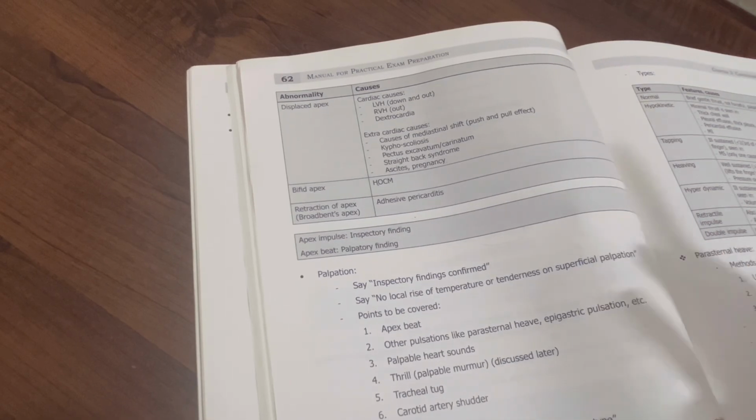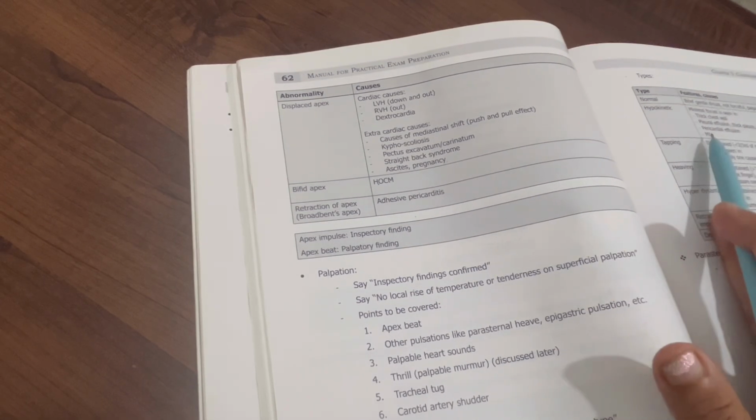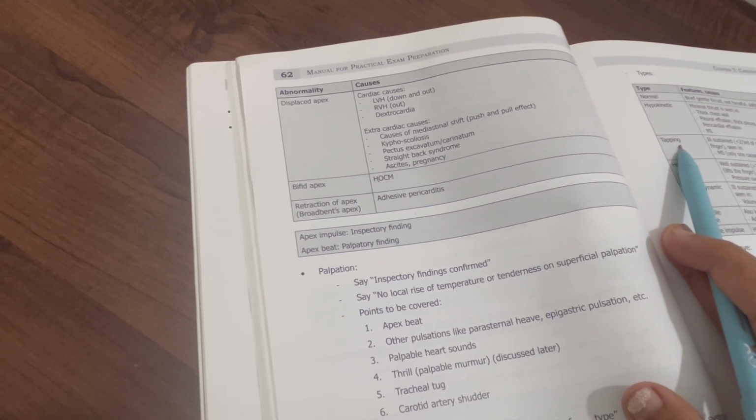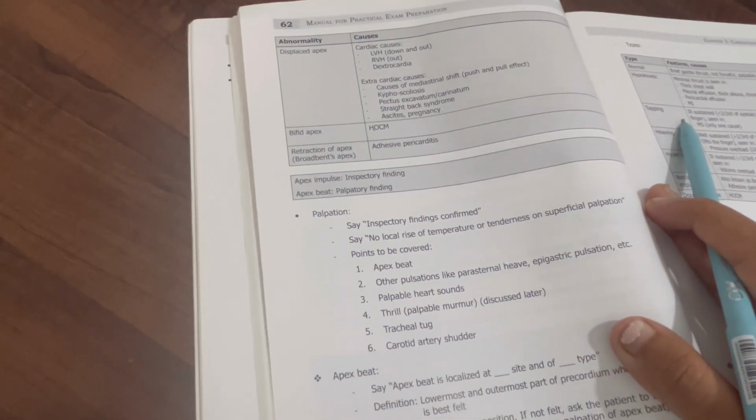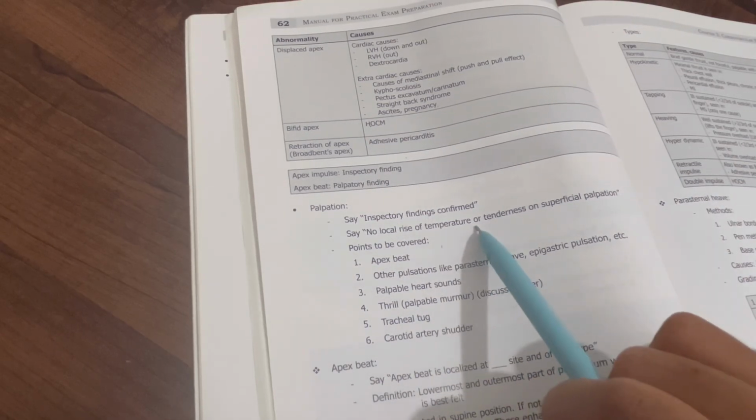Apex impulse is an inspectory finding, that is, you see it. But apex beat is a palpatory finding, that is, you feel it. So on palpation, you have to compulsorily say inspectory findings are confirmed on palpation. Say there's no local rise of temperature or tenderness on superficial palpation.